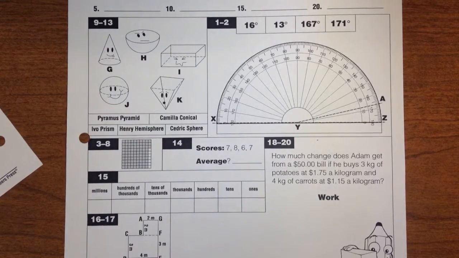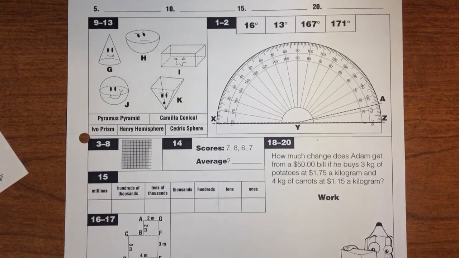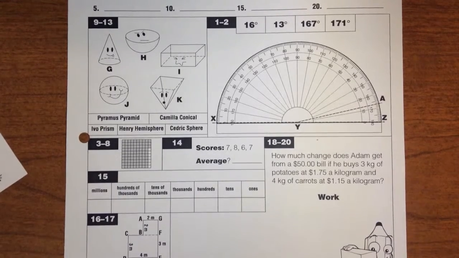Number 7. Write the fraction unshaded as a decimal. And number 8. Write the amount unshaded as a percentage.